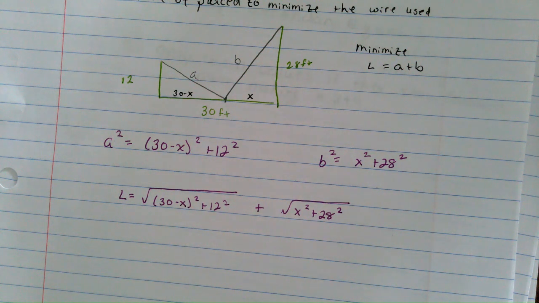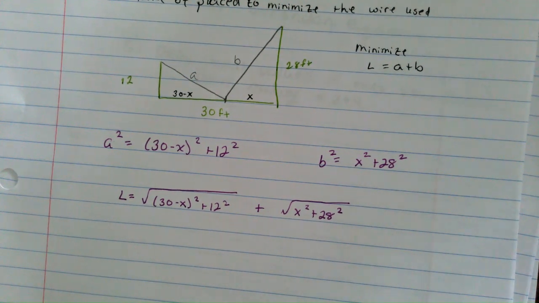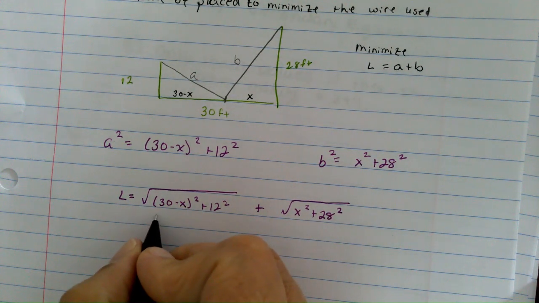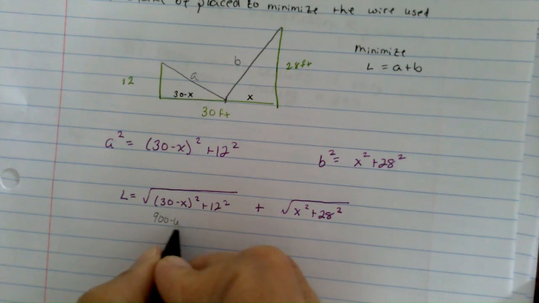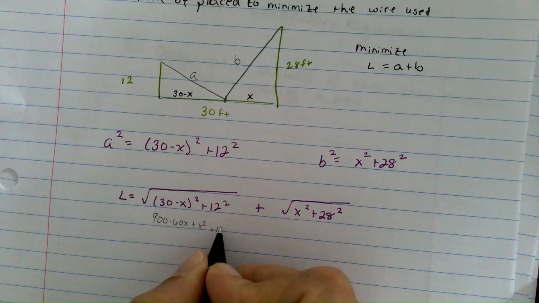Okay, so the length of the wire is going to equal that. Let's go ahead and simplify this out some, because I'd rather not have the chain rule. Now remember, (30 minus x) squared is going to be 900 minus 60x plus x squared, and then we're going to have plus that 144.